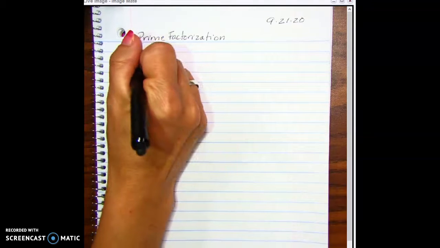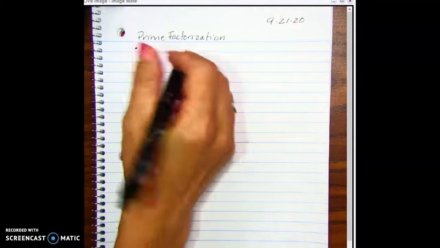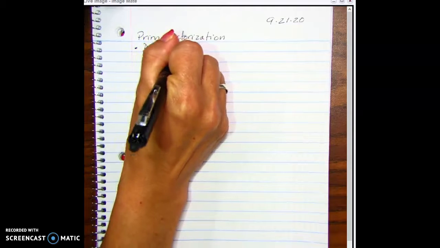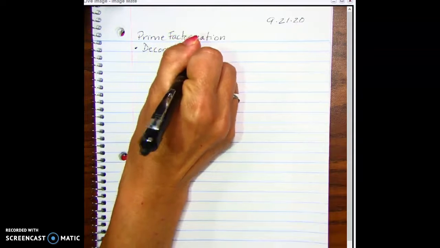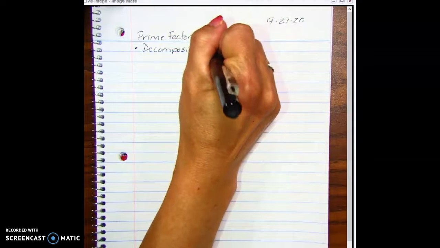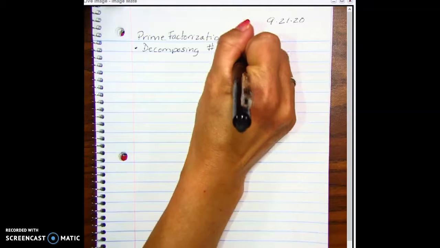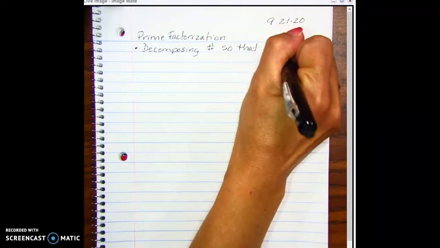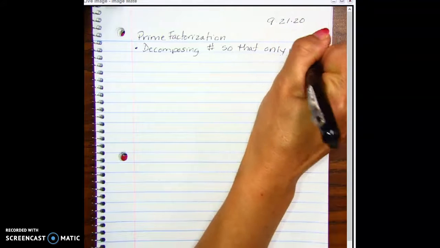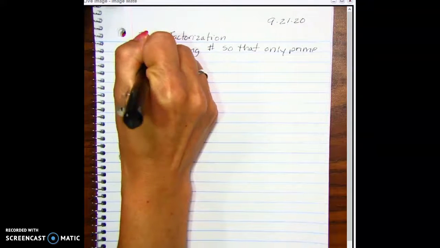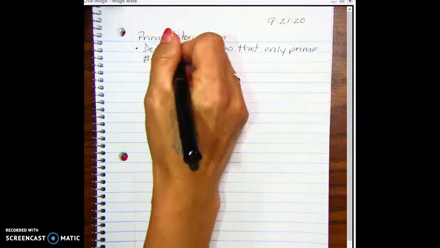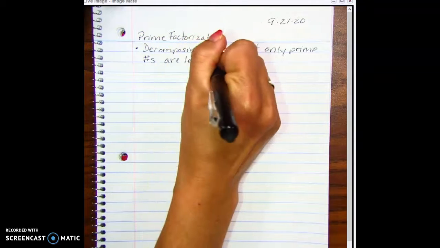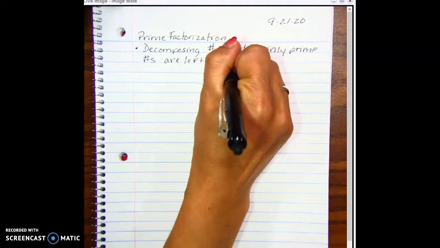So basically, the definition of prime factorization is decomposing a number so that only prime numbers are left to multiply.